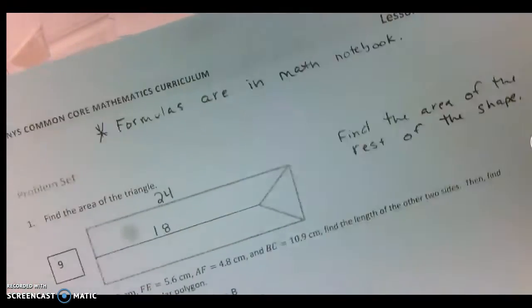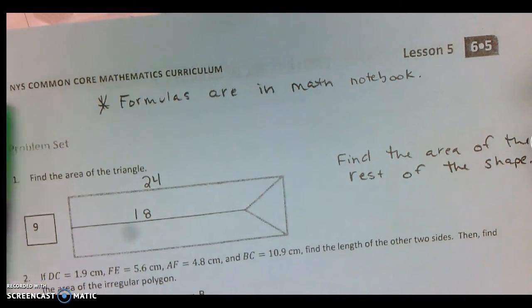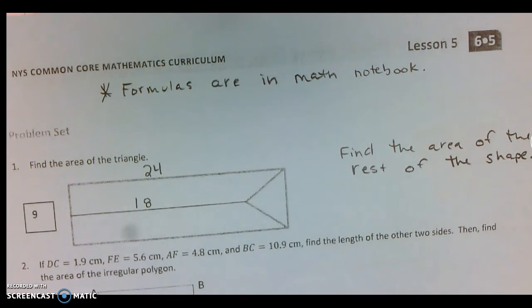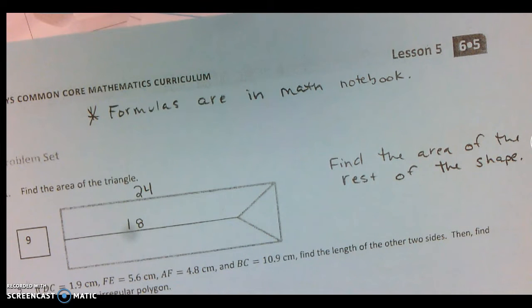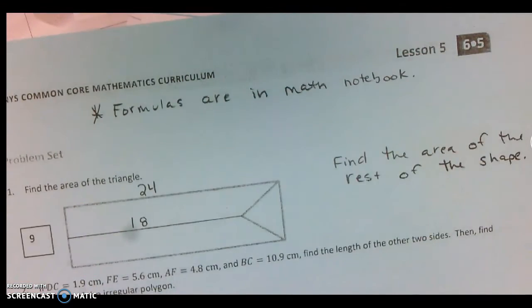All right, let's get started on this Module 5, Lesson 5 homework here. For number 1, remember that your formulas are in your math notebook. You should have your math notebook next to you with the page of the formulas that I gave you. It looks like this. Make sure you have this next to you so you have that to reference, okay?